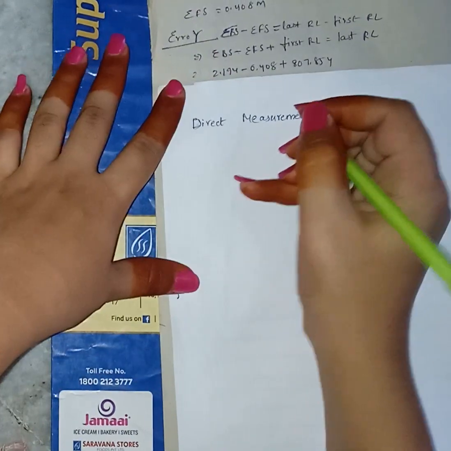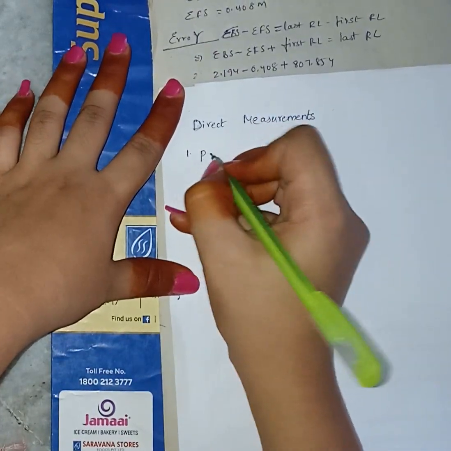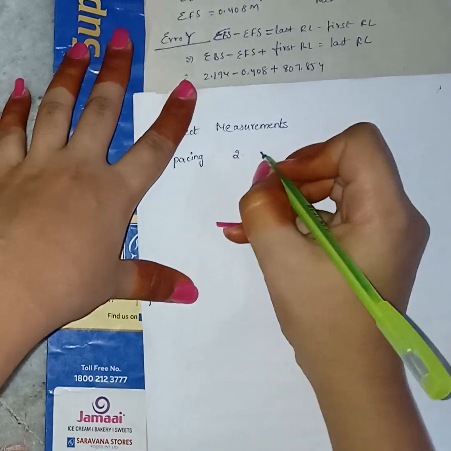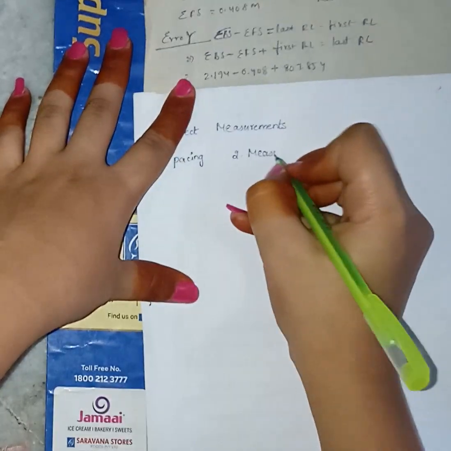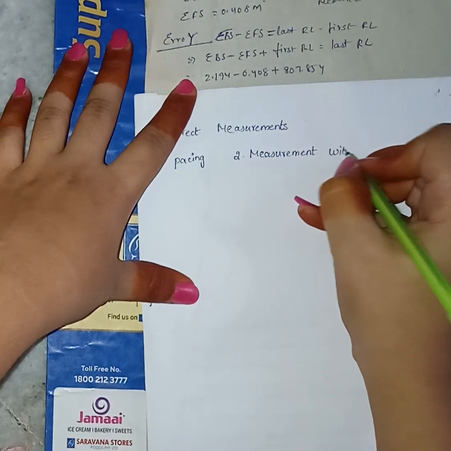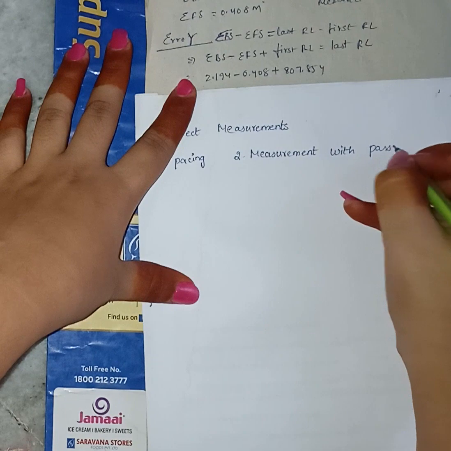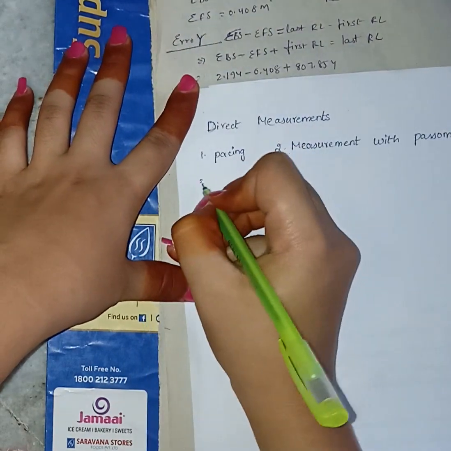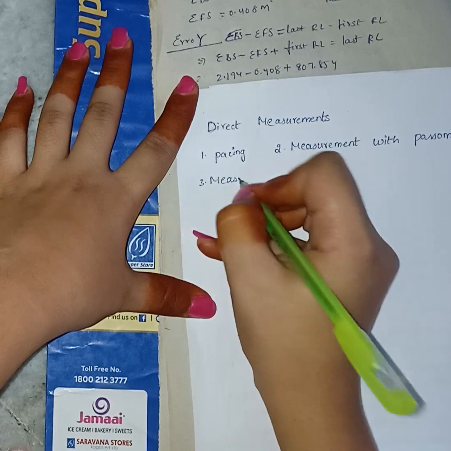This direct measurement is further subdivided into 5 different types. First is pacing. Next, measurement with passometer. Third one is measurement with pedometer.